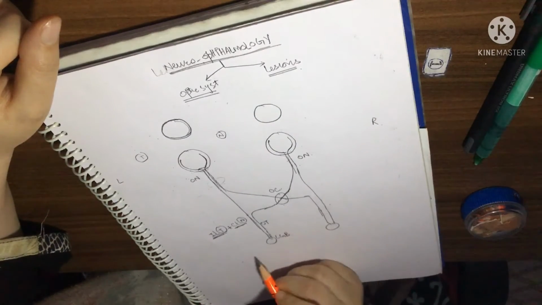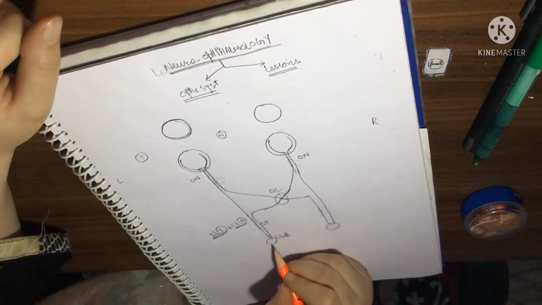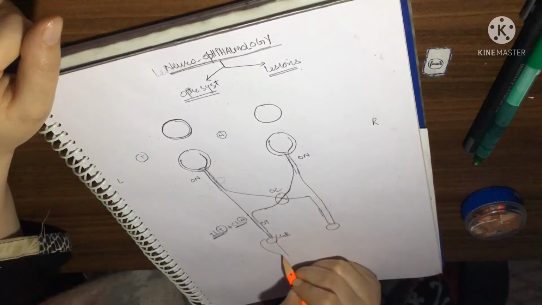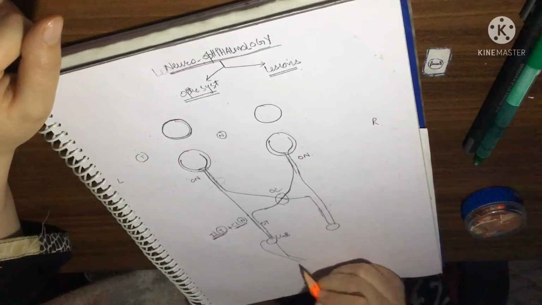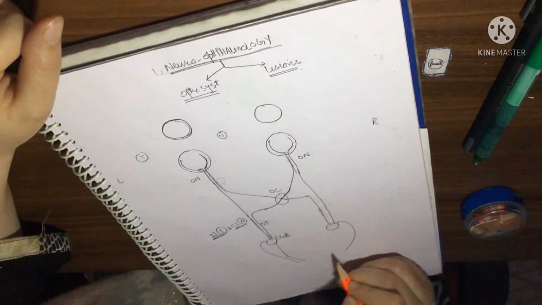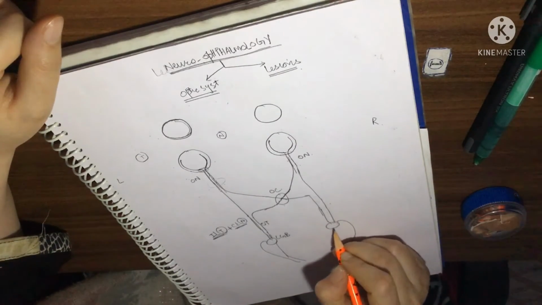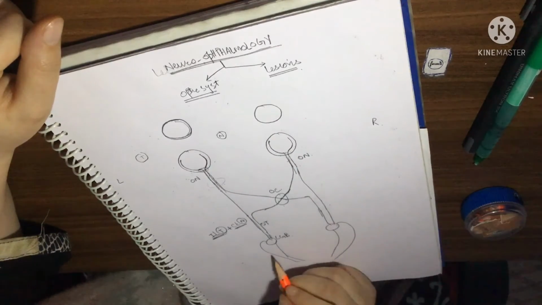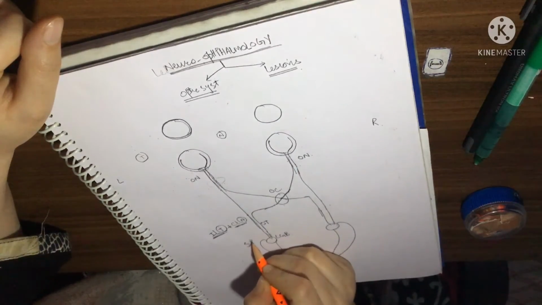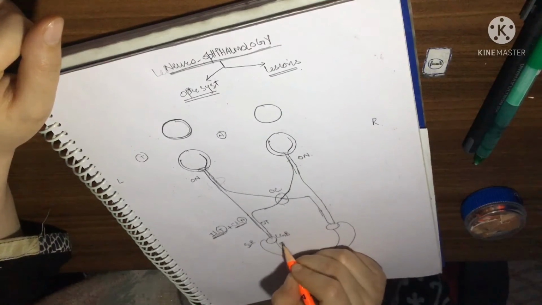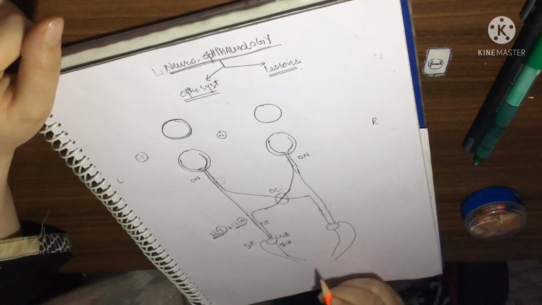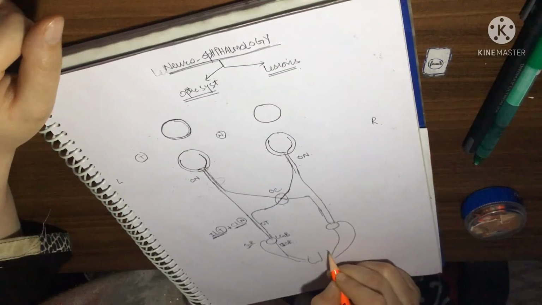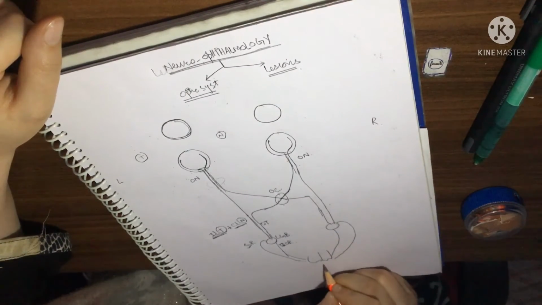Here they will relay and new fibers, the second order fibers, will come out and form the optic radiation. These optic radiations come out of the lateral geniculate body in the form of two radiations, the superior optic radiation and the inferior optic radiation. These together will form the optic radiation proper, and this optic radiation will go to the brain, that is the visual cortex.